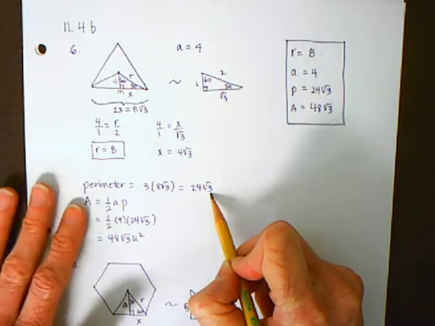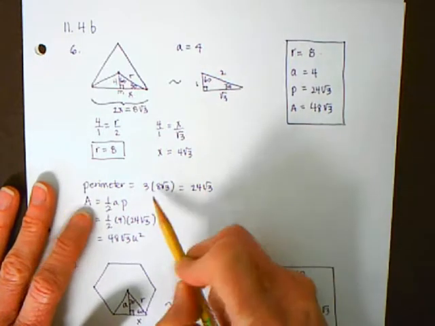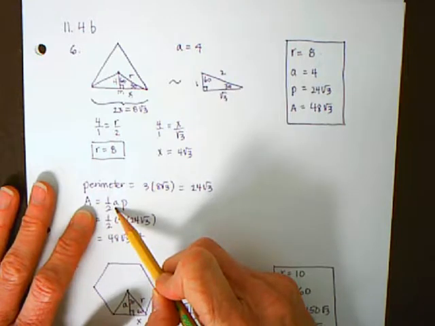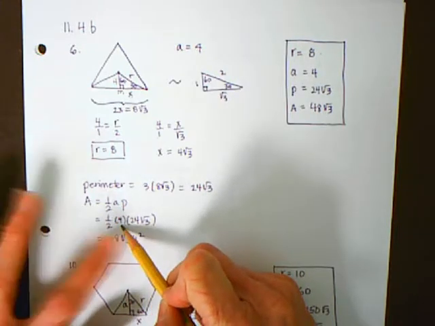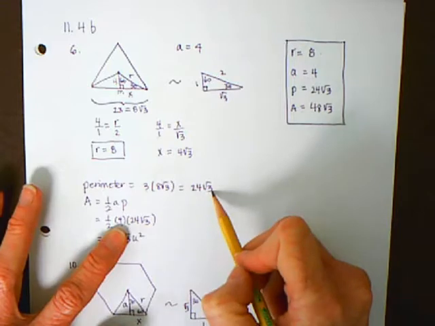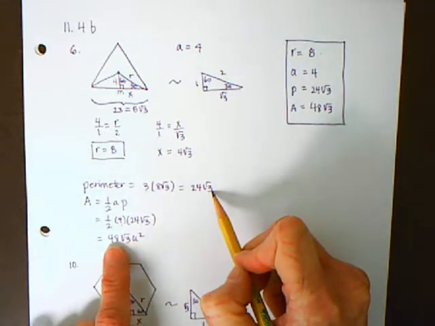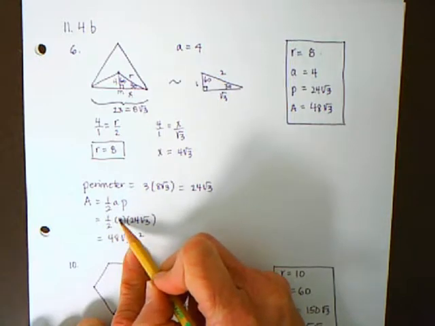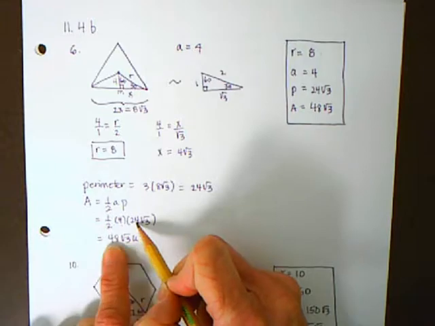Now I have enough information to use the formula. Area is equal to 1/2 the apothem. Okay, that's 4. And the perimeter, which I just figured, was 24 radical 3 for a grand total of 48 radical 3 units squared. My 2 and my 4, right? That 2 goes into the 4 twice, so 2 times 24, that's where the 48 comes from.